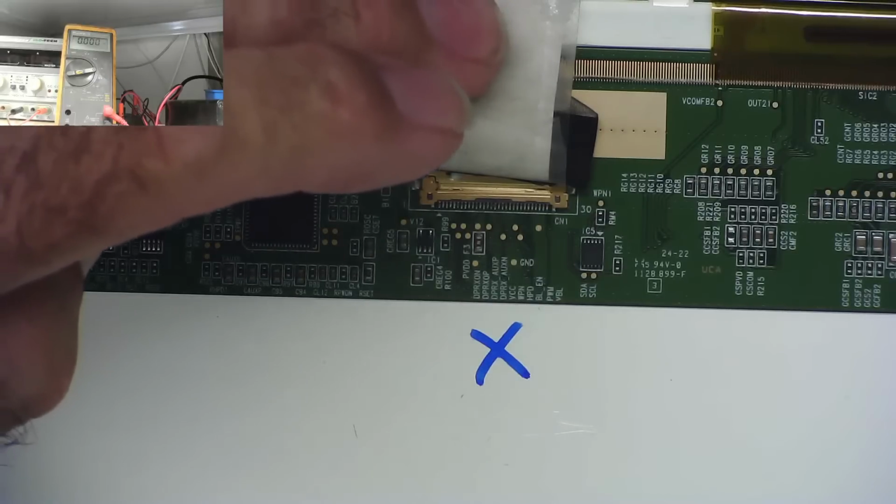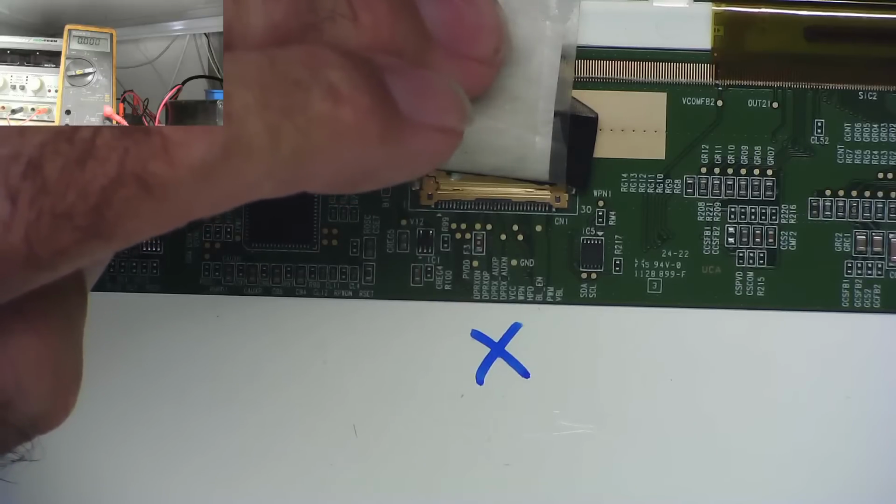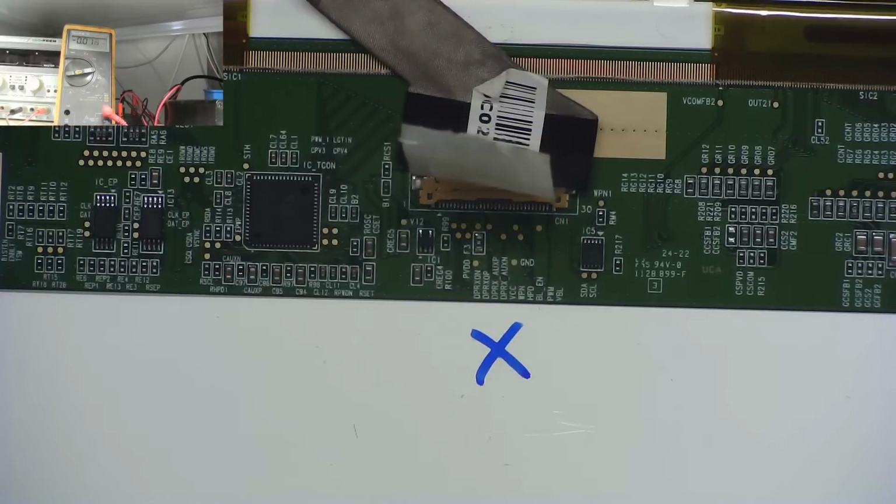Next one is HPD. I don't know what that is, but let's have a look. 1, 2, 3, 4. HPD. We've got that one.